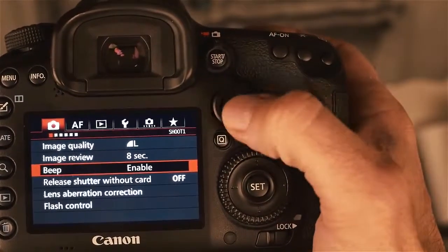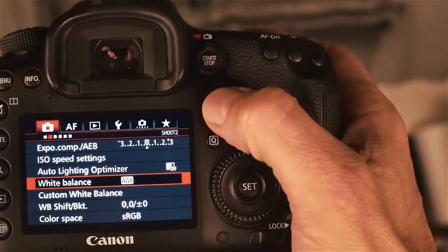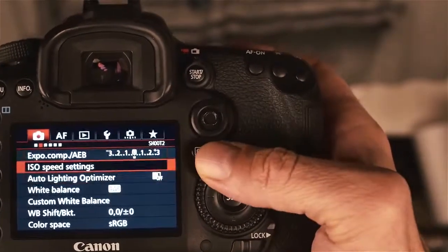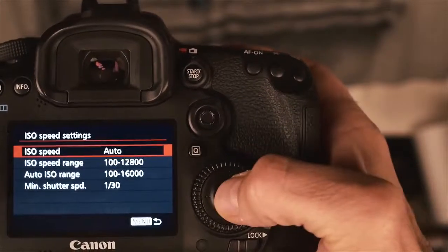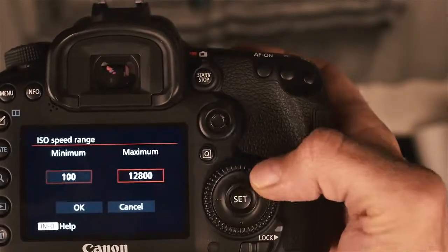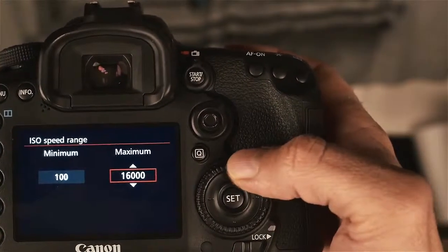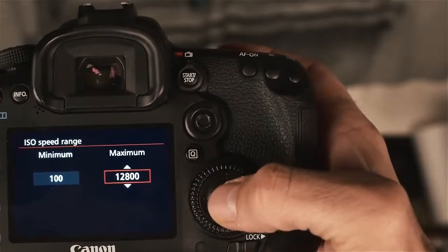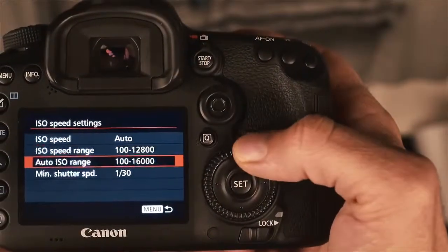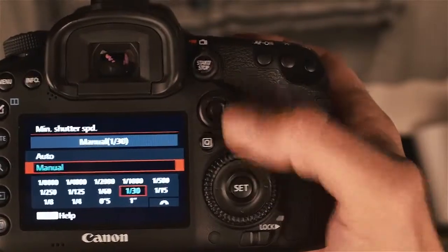Then you could use this brand new button lever up here to go into the next screen. And this has your exposure comp. I keep it set. ISO speed settings are a good thing to know. You can set your maximum and minimum shutter speeds and ISO settings. 12,800, I'll keep that. Minimum shutter speed, in case you want to set that.